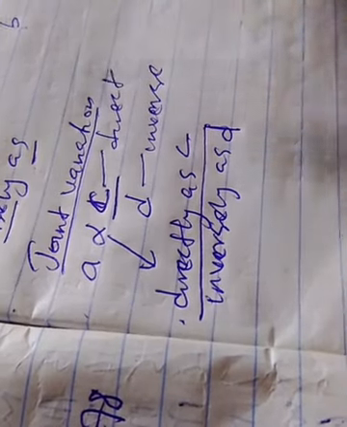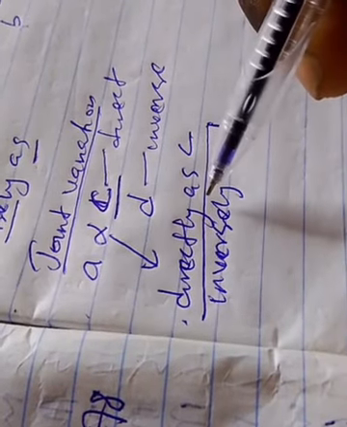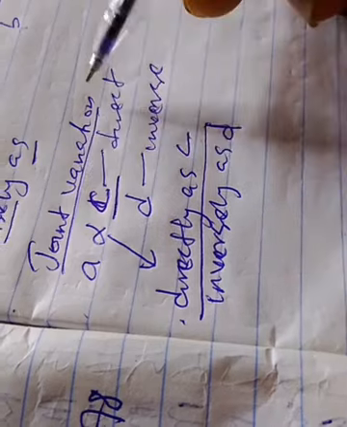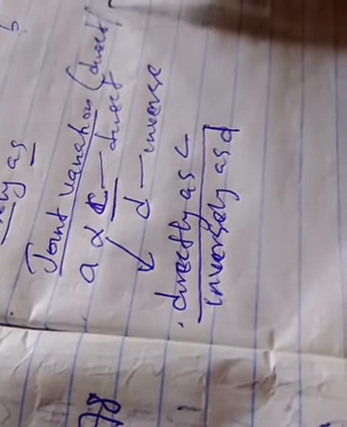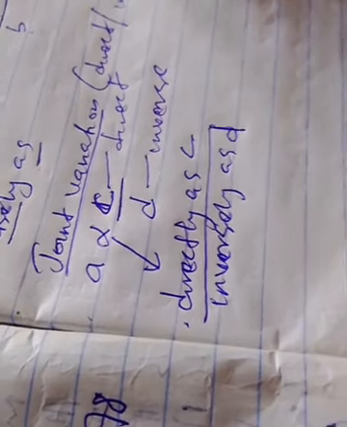So this is joint variation. Joint variation relates both the direct and the inverse together.